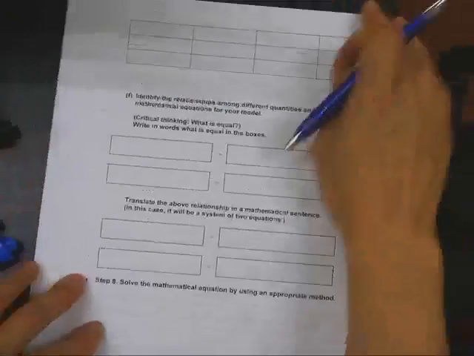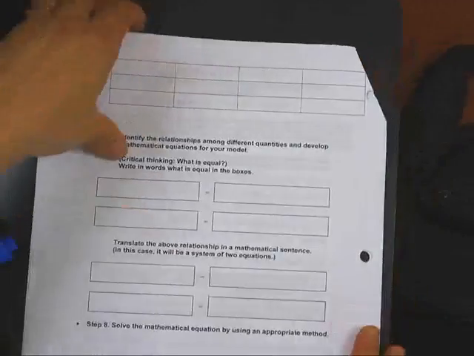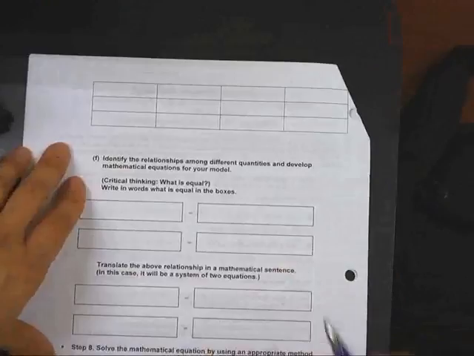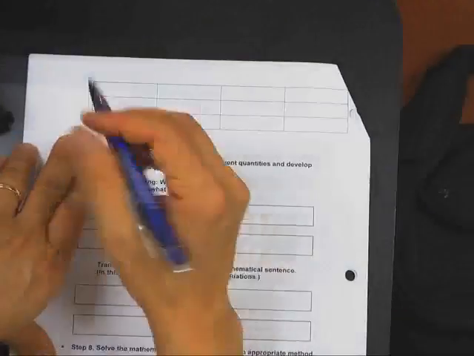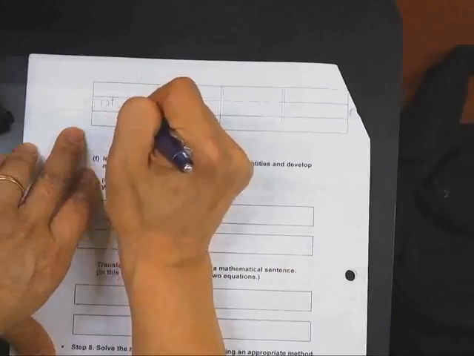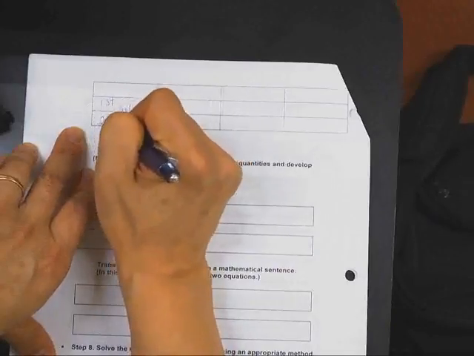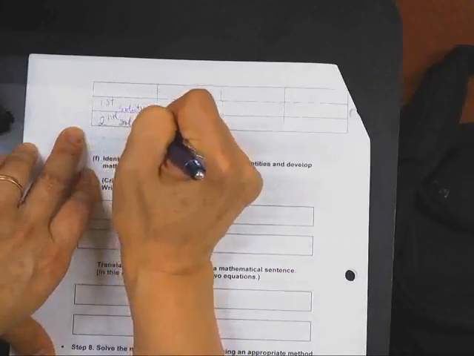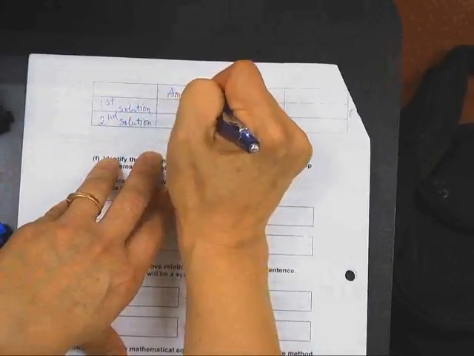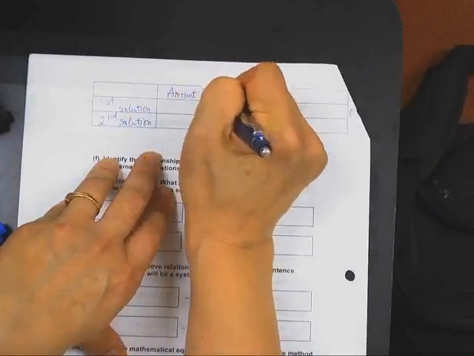So here, maybe some of you say, well, Dr. Chen, maybe we can organize what we just labeled. We say there is the first kind of solution, the first solution. There is a second solution. All right? And there is amount, which is in ounces.